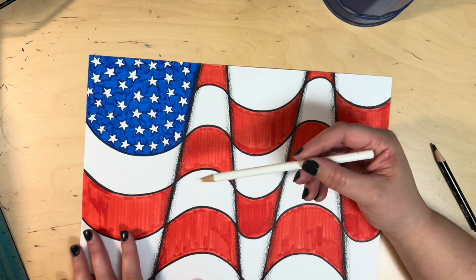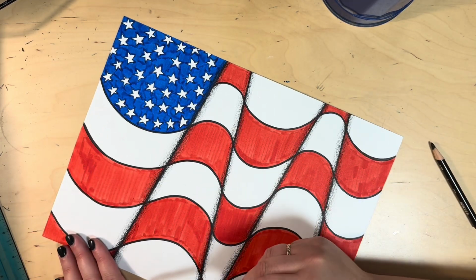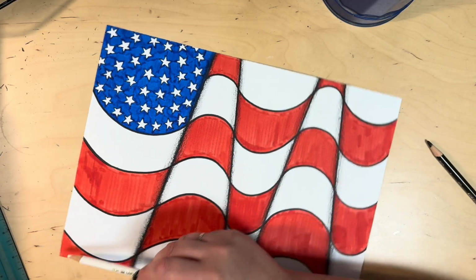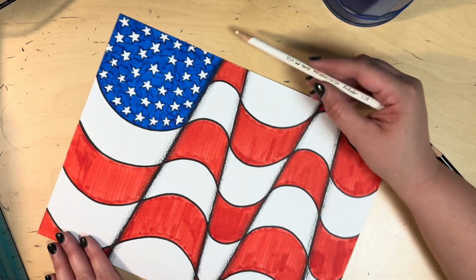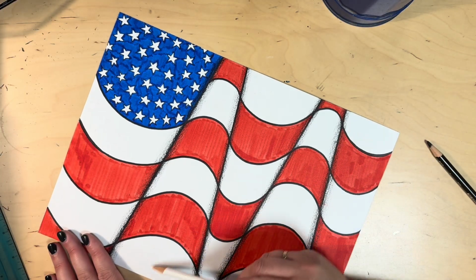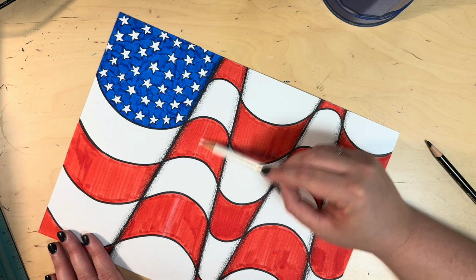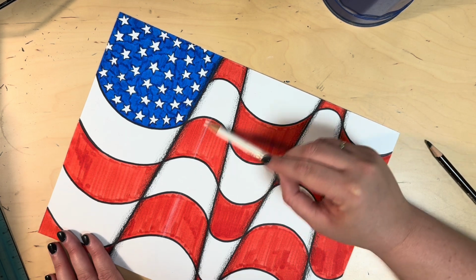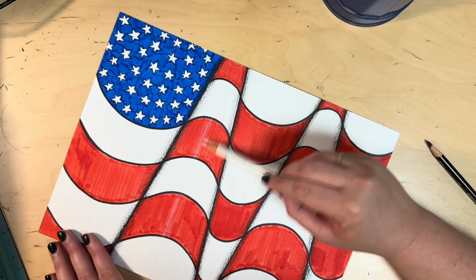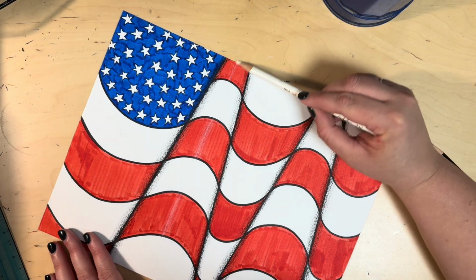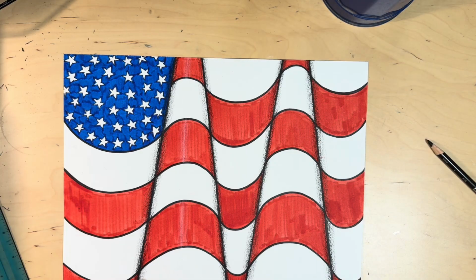Another thing that you can add is a highlight with a white colored pencil. So right in the center of the sections, we want to add a little bit of white. And this is only going to show on top of the red sections because we have a white paper, not just a line, but you do want to color it a little more than that. So make a line that's a little bit bright and then color out. And this should be about in the same spot all the way up.